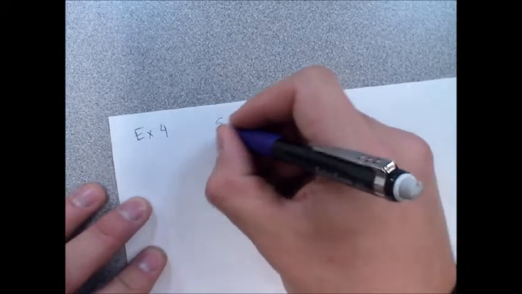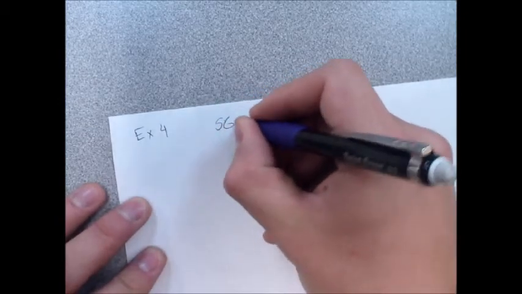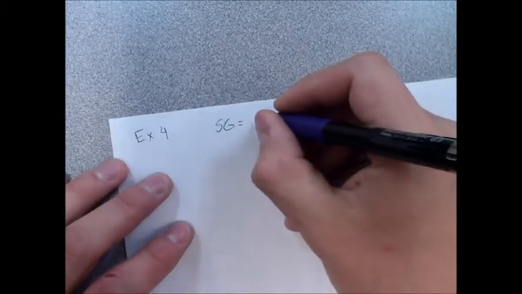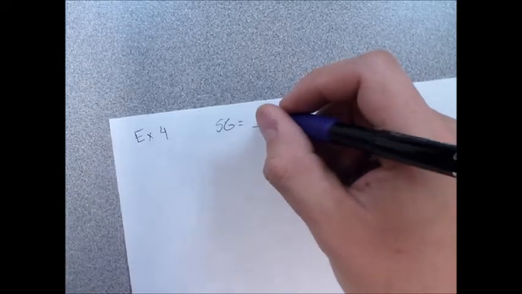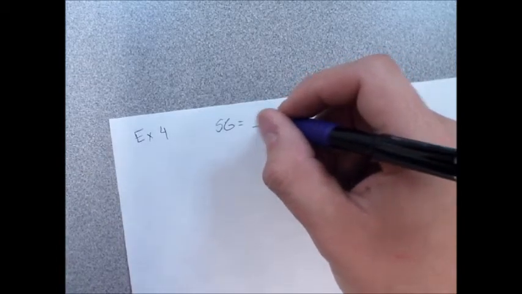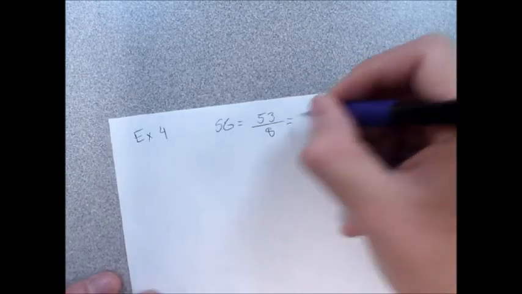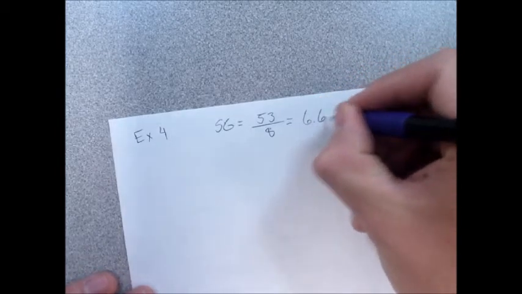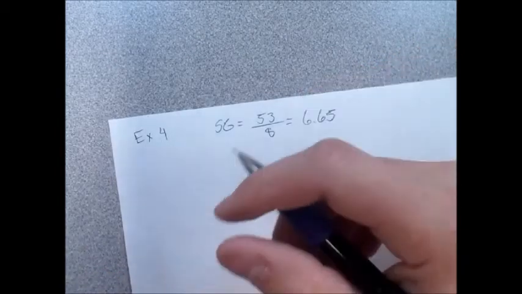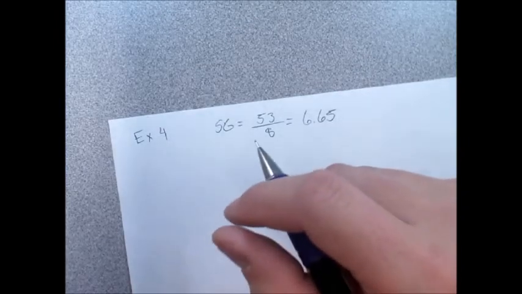So for Supergrow, what is the total number there when you add them together? What do we get? 53. And we're dividing that by how many were in the data set? 8. And our average is what? 6.65.